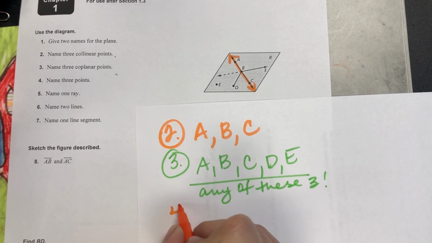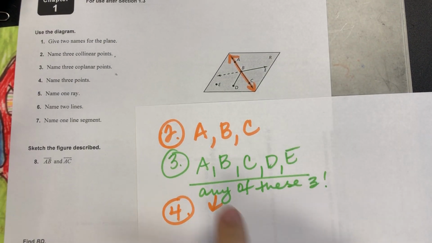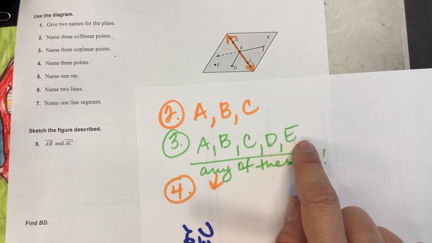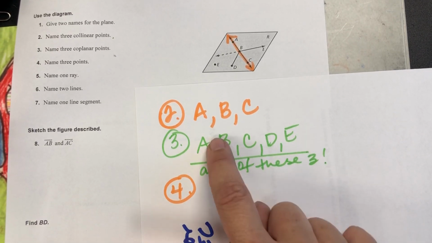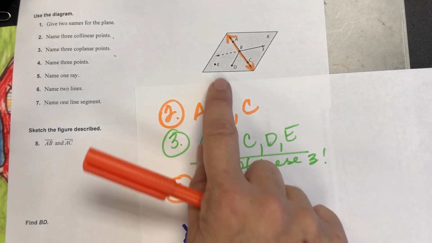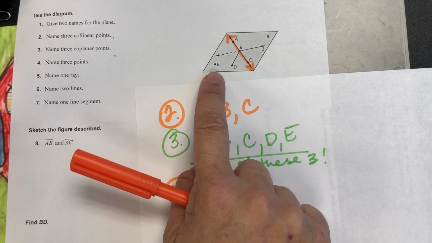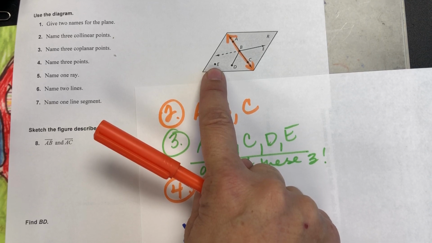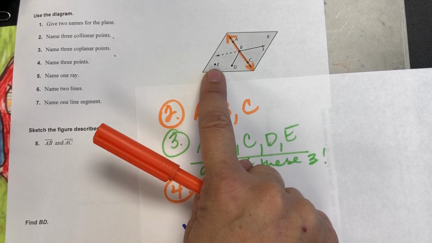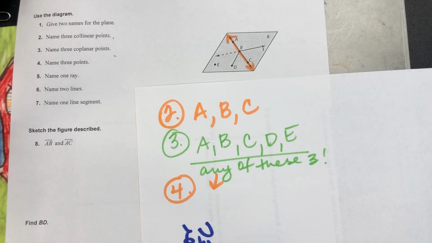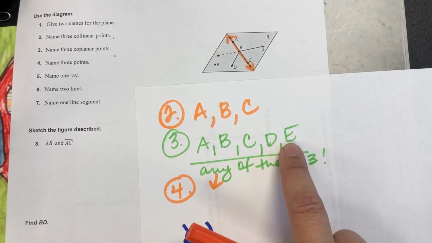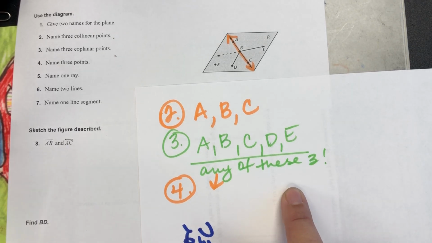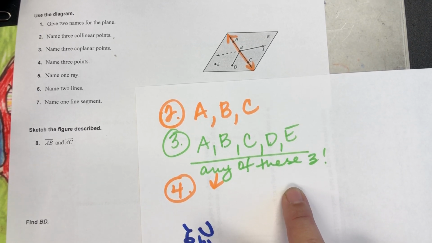Now, number 4 is simple: name 3 points. Guess what? Same thing. Any of those 3, separate them by commas. It's not on a line, but it's sitting on the flat surface. It's not part of that line AB or that segment BD, but it's sitting on that flat surface. KJ, go ahead. So number 4, all we have to do is any 3 of those. What was the number 4 question? Number 4 says name 3 points. Number 3 says name 3 coplanar points. Well, there's the coplanar points. Those are all the points that you can use to name 3 points in general too. Basically the same thing. Yeah. Naming, and that's what I mean, making sure you're writing it correctly.